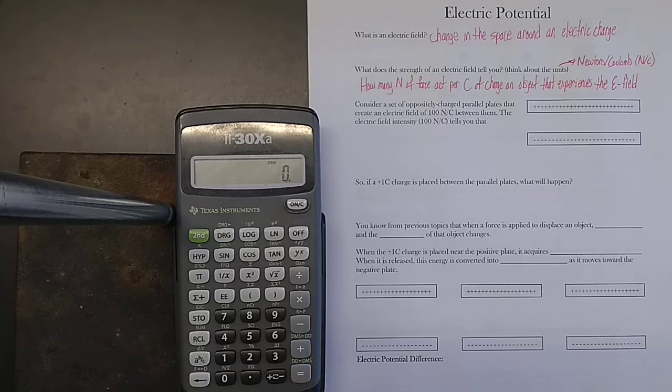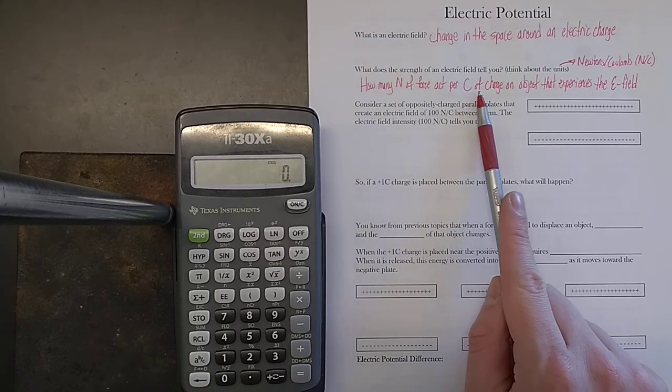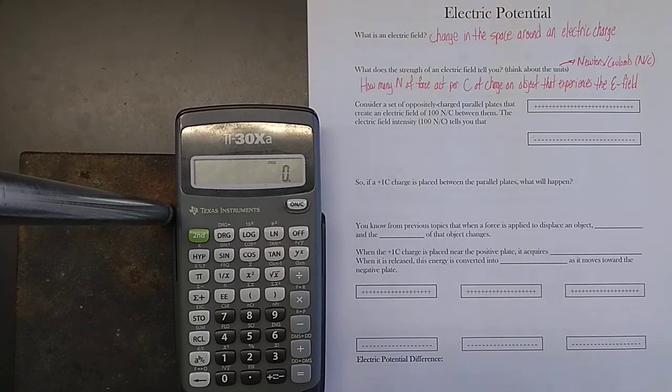One of the very first things I talked about with electric charge is that the more charge an object has, the greater the electric effects on it. So it makes sense that for an object with more charge, there would be a greater force on it. That's what the electric field tells you: how many newtons of force are going to act per coulomb of charge. If there's more charge, there's going to be a bigger force.